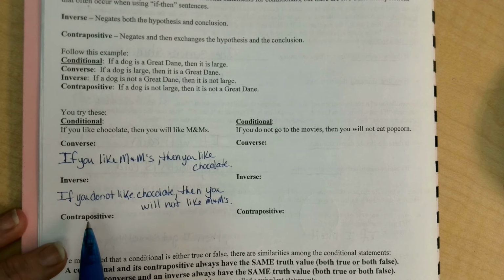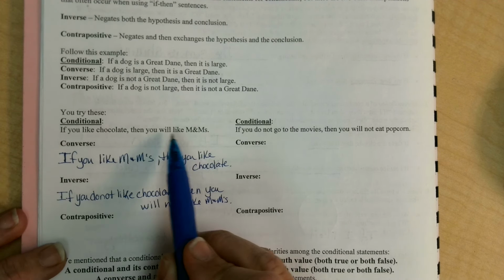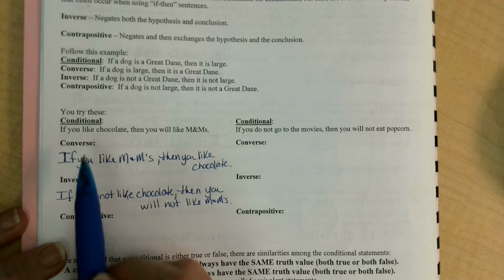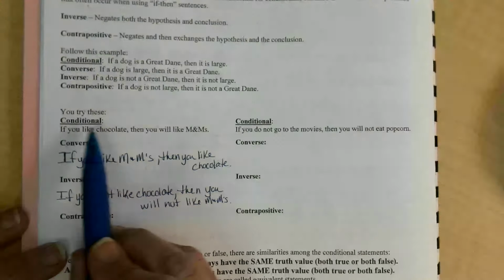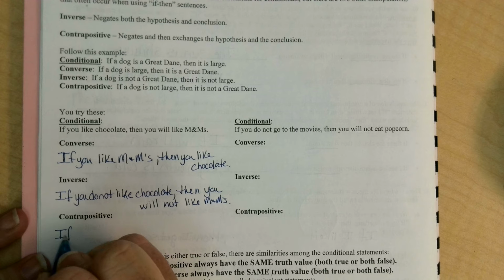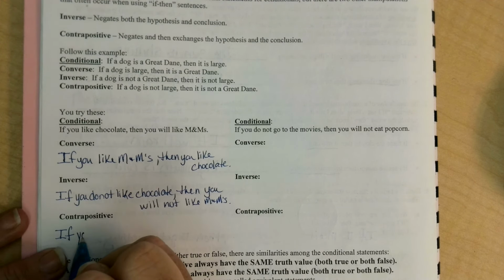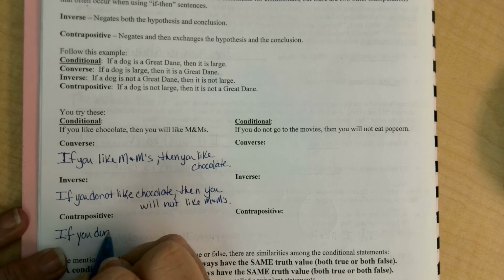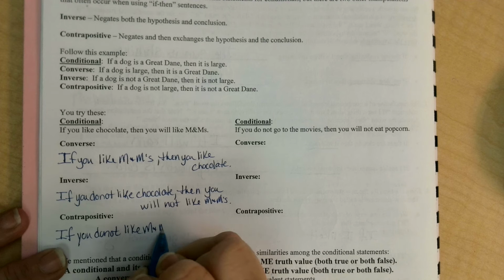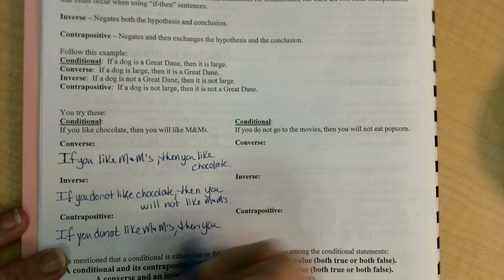Now let's try a contrapositive. Go back to my conditional. So we're going to negate the conclusion, bring it to be at the front, and then we're going to negate the hypothesis and take it to the end. So we're going to start with, if you do not like M&Ms, then you do not like chocolate.